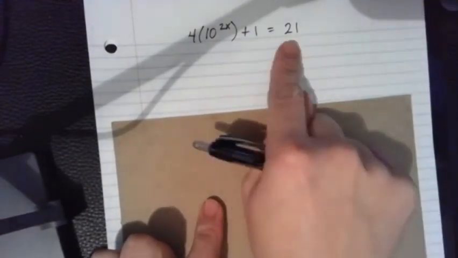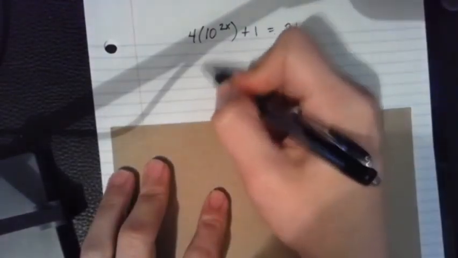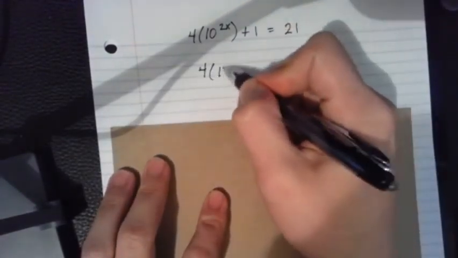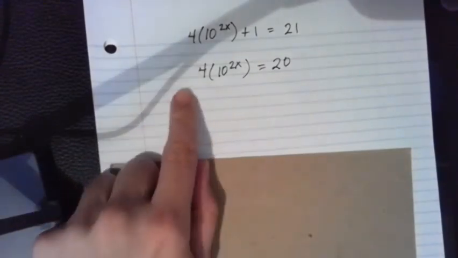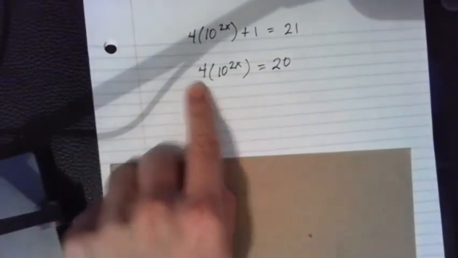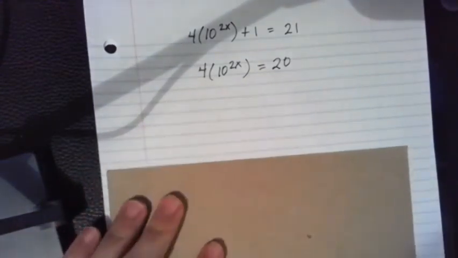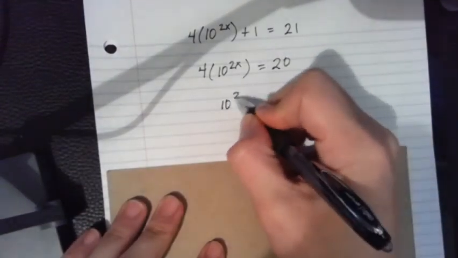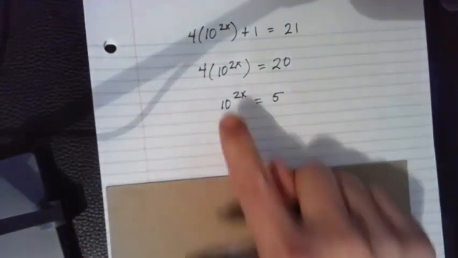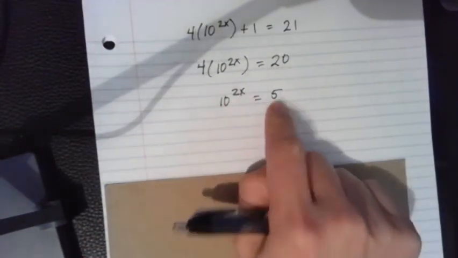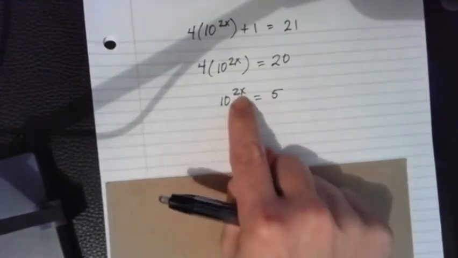Okay? So again, we need to use algebra to isolate this 10 to the 2x. So I can subtract 1 from both sides. That gives me 4 times 10 to the 2x equals 20. Now I want to get rid of this 4. So I can divide both sides by 4. That gives me 10 to the 2x equals 5. Now I have a base with a power equal to some number. My variable is in the exponent, so I can use a logarithm.